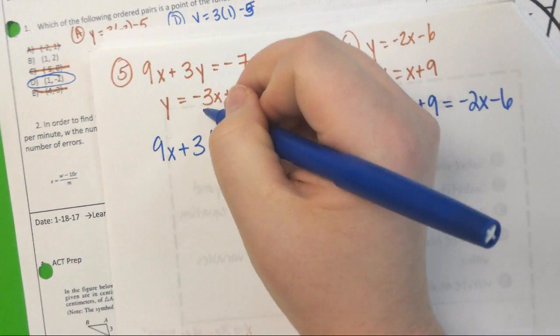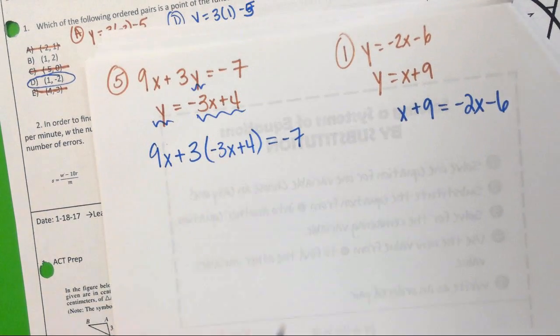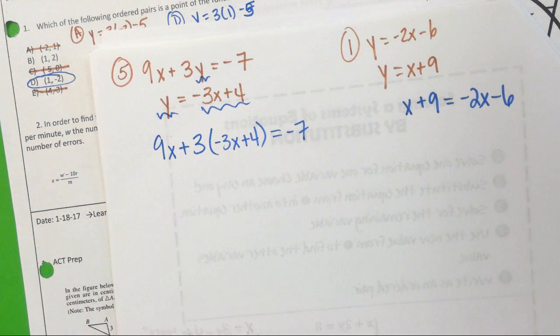So this equation was already set up for us. y was this, so everywhere she saw a y, she put negative 3x plus 4. Is there anyone who is confused on that step? Anyone who is confused on that step?